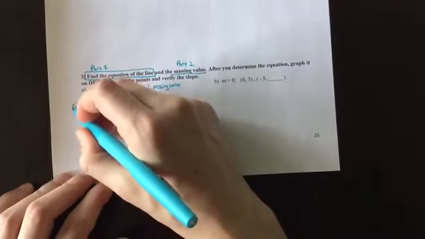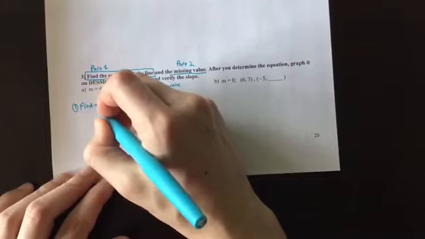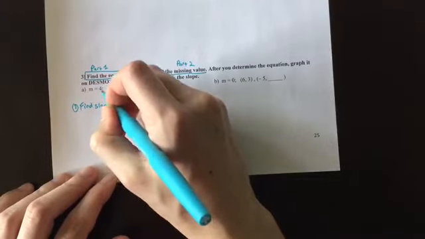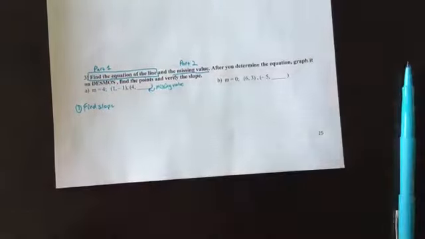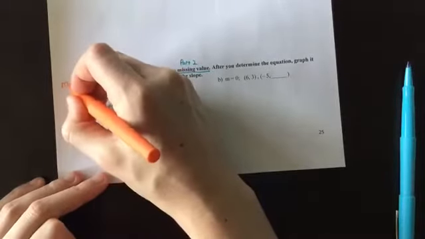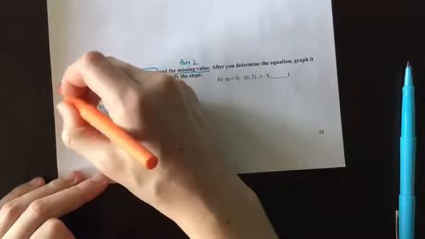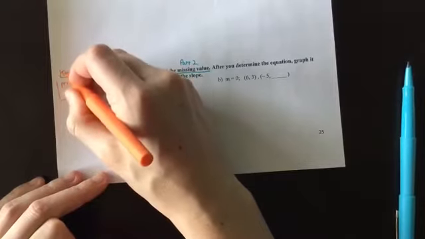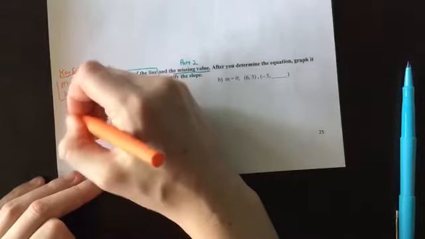So I'm going to start with that first step of find the slope. Oh, I found it. It's right there. It's 4. So I know m equals 4. Now I need to find my b for that key info to write my line. So that one's done.